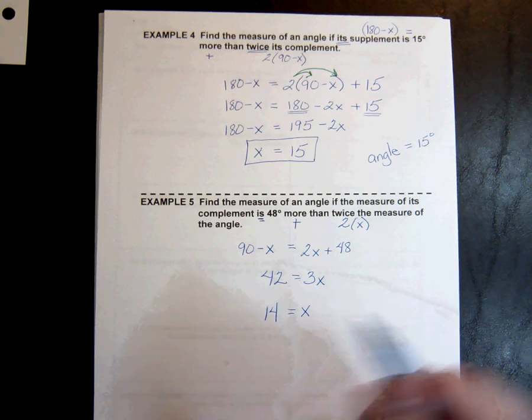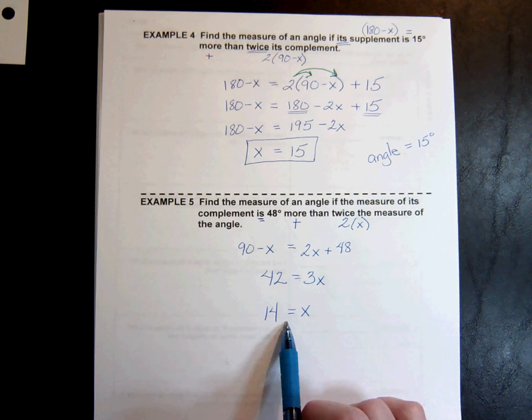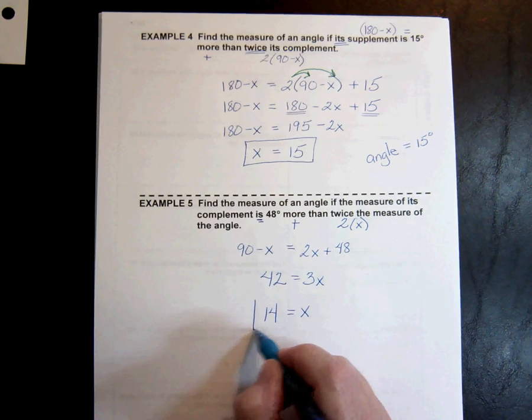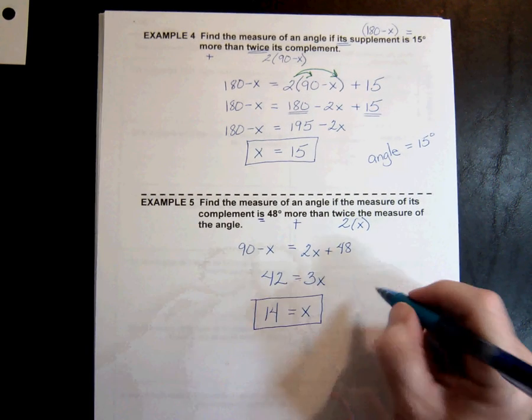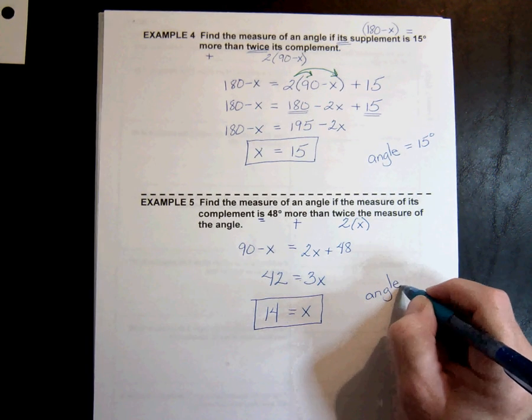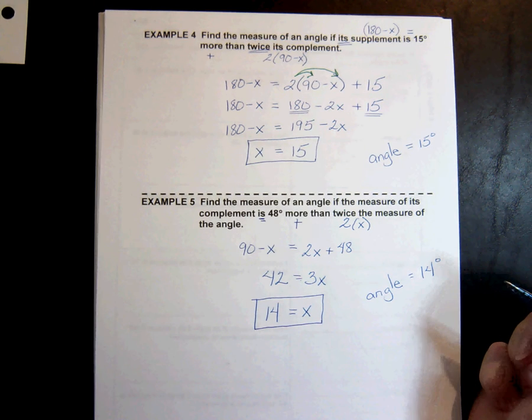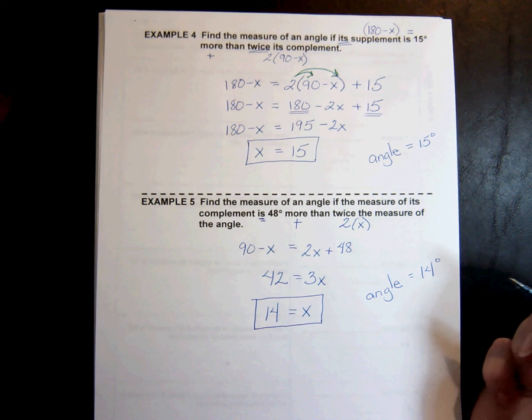And again, come see me and I'll show you how to put these into a calculator and solve for x also. Just another little trick. So x equals 14, and the angle has a measure of 14 degrees. And that finishes topic 3-4.